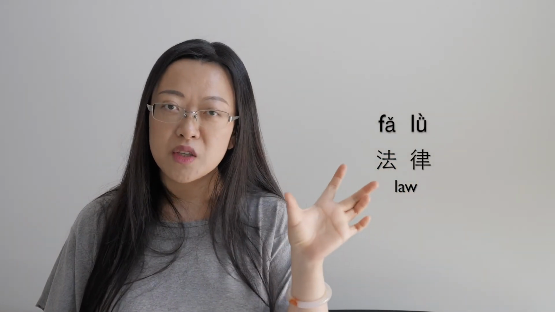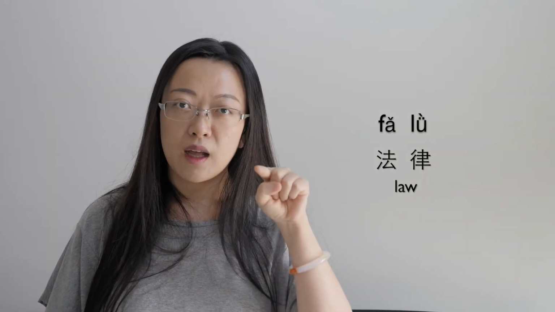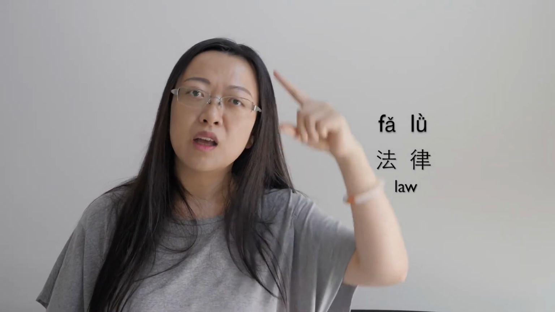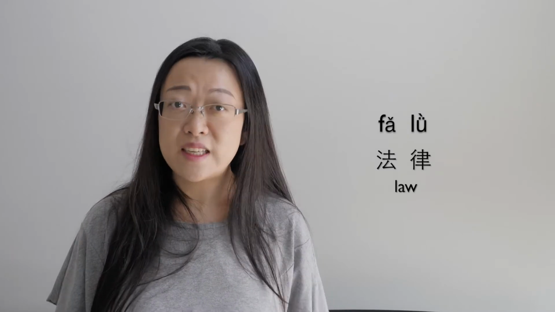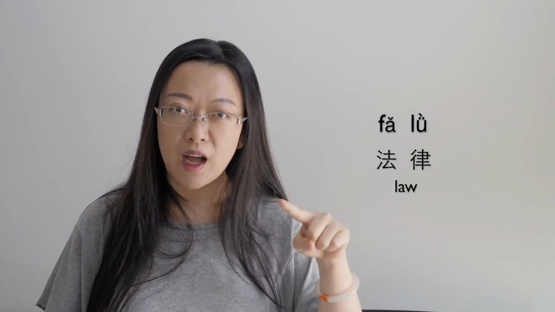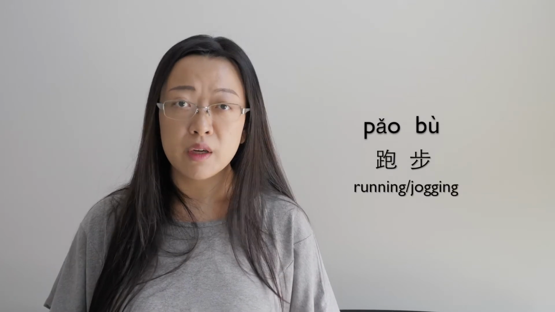Now you can hear the difference between a half third tone and a full fourth tone. 法律. If the 法 is actually starting at a higher position, it will sound like 法律, which does not exist in Chinese. This word does not exist. It has to be 法律. Another example would be 跑步, jogging or running.